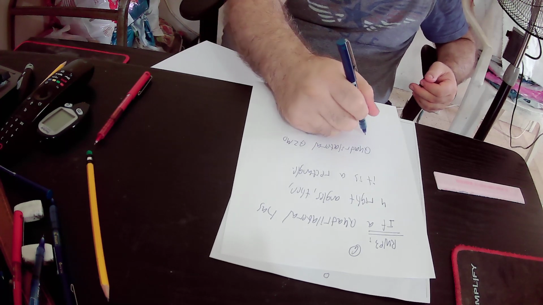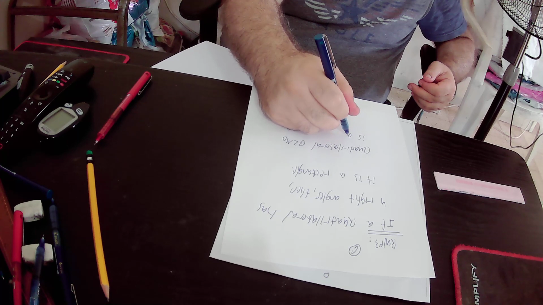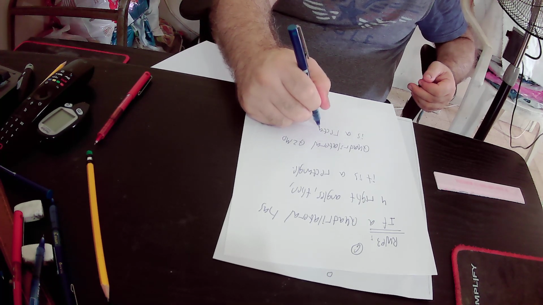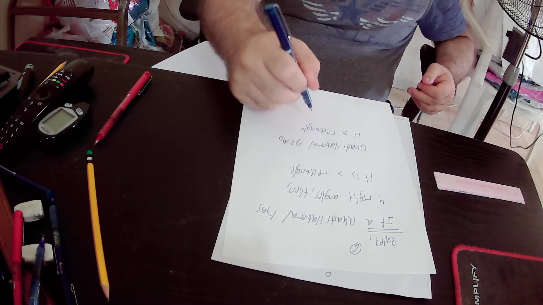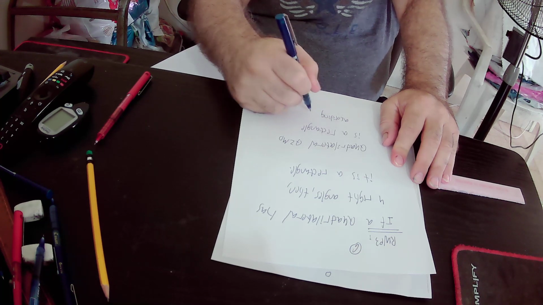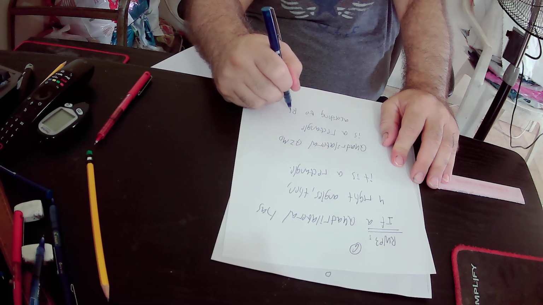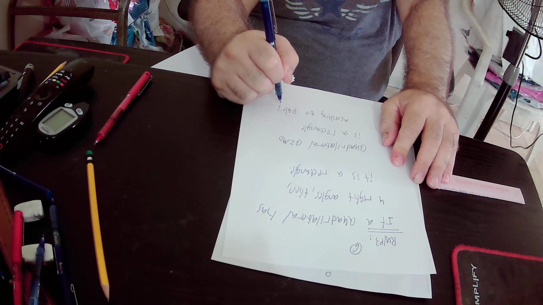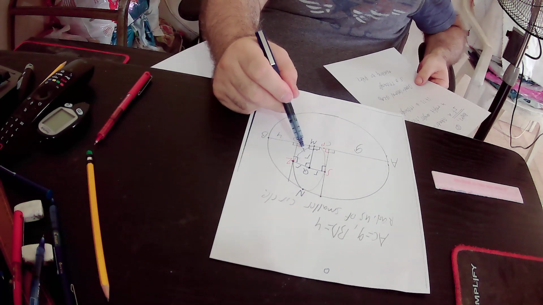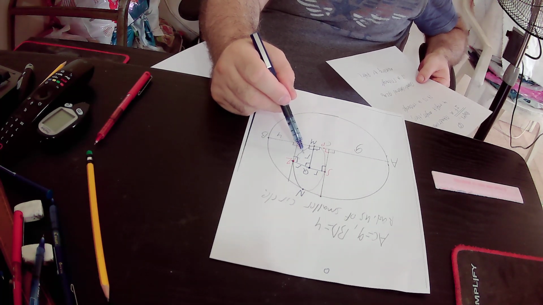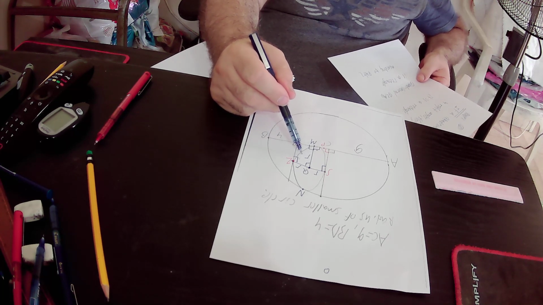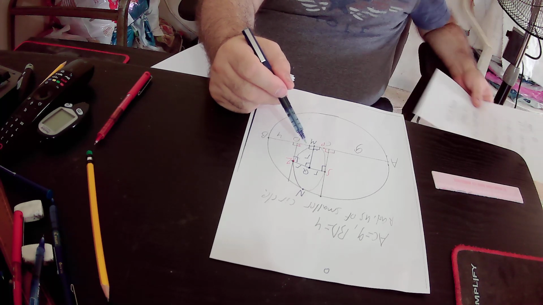Okay, because of the fact that quadrilateral QZMD has 4 right angles, according to rule number 3, quadrilateral QZMD is a rectangle. Okay?